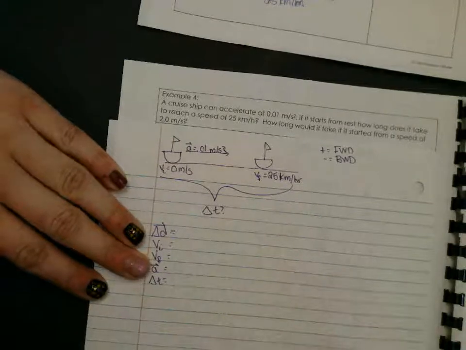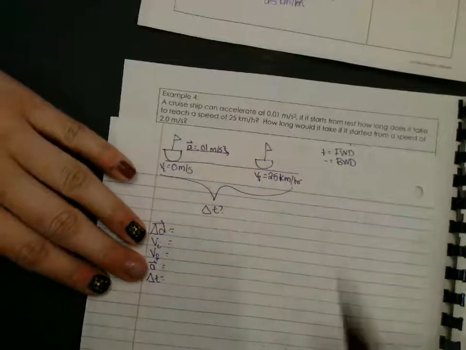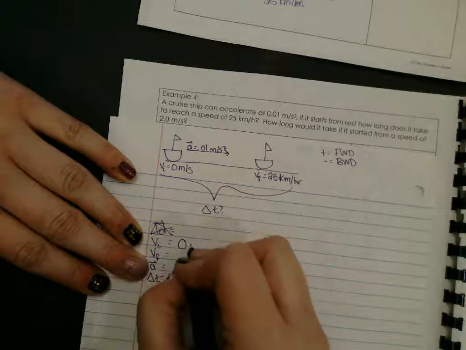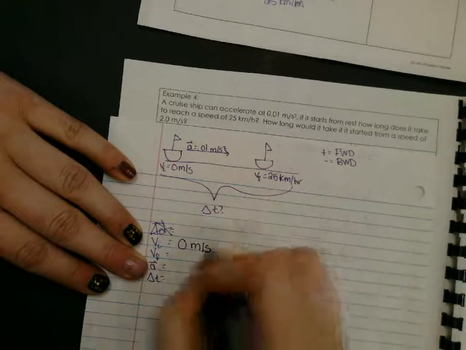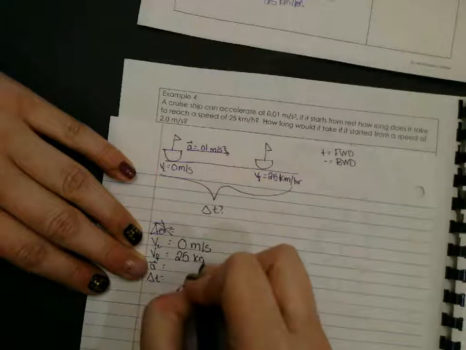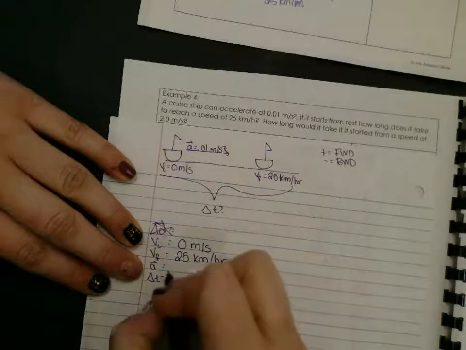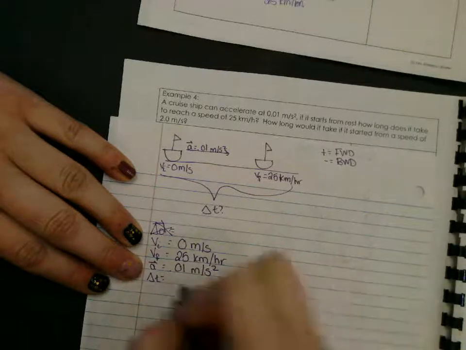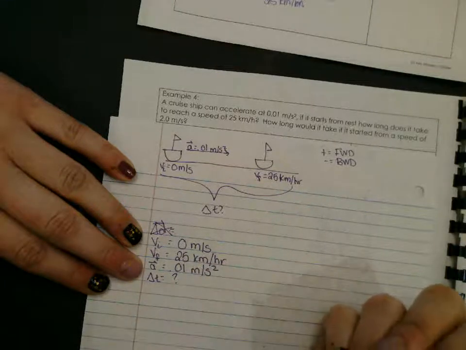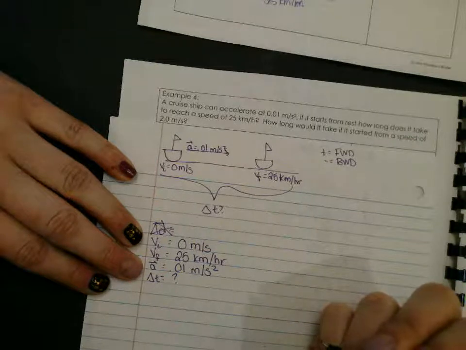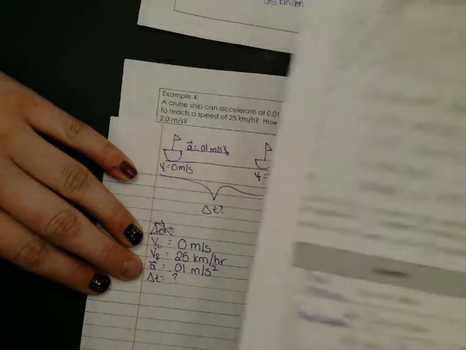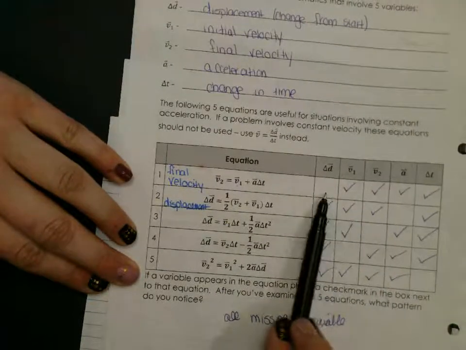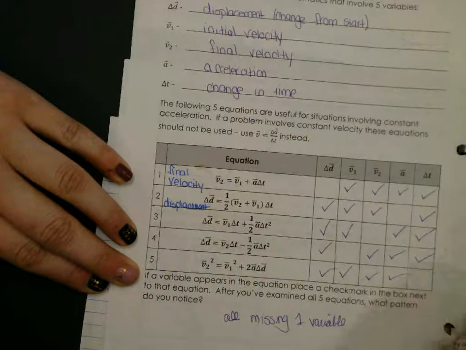It doesn't ask how far it went. It asks about how long. So I'm going to knock that out. We know our initial velocity is 0 meters per second, our final velocity is 25 kilometers per hour, our acceleration is 0.01 meters per second squared, and we're looking for our change in time. So we need a kinematic equation that doesn't have displacement. When we look at our chart, the one that doesn't have displacement marked is the first equation.